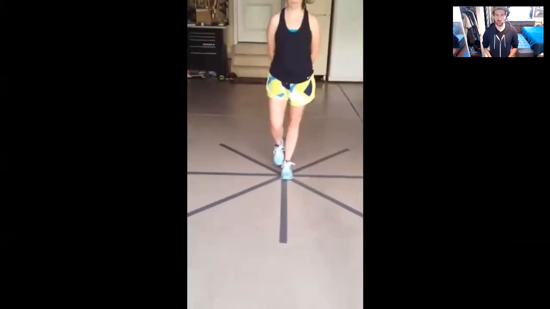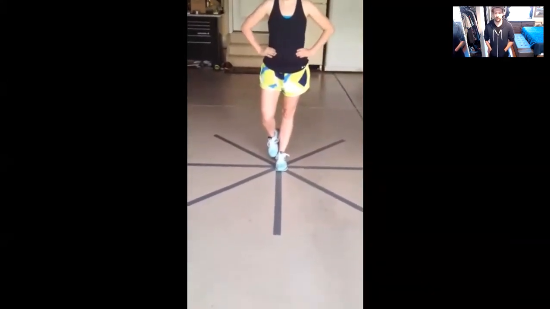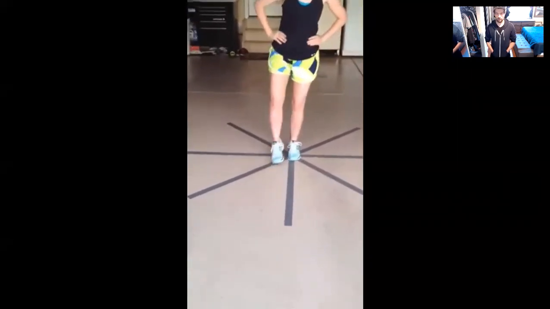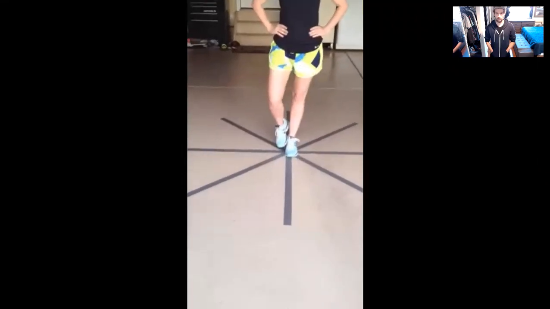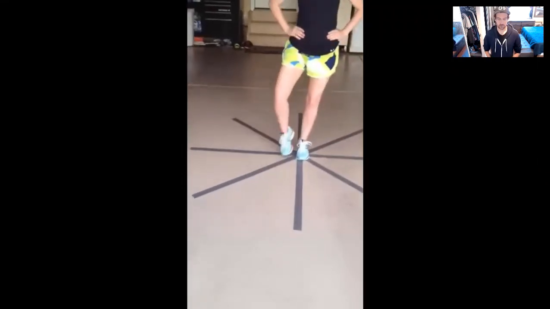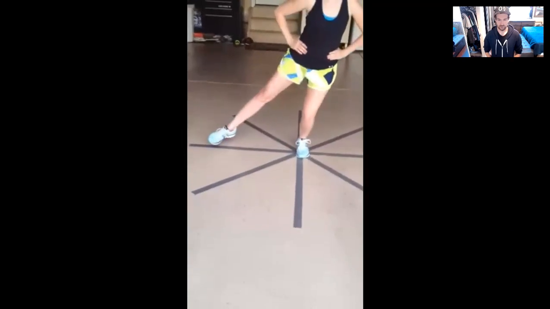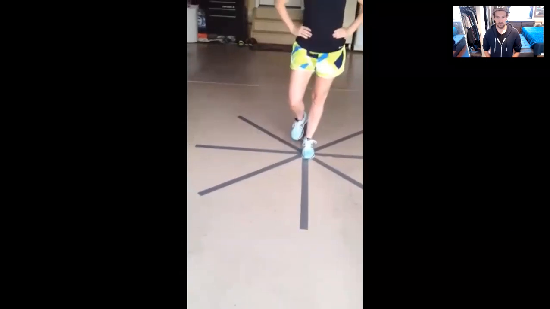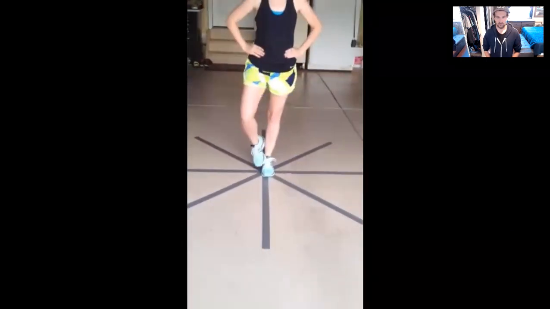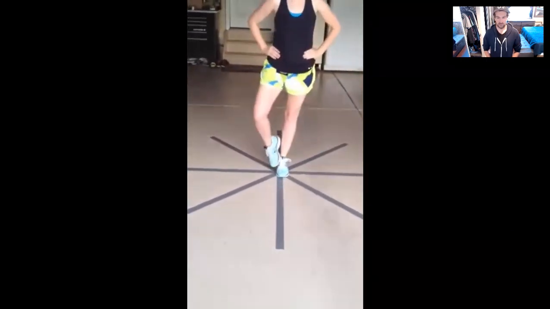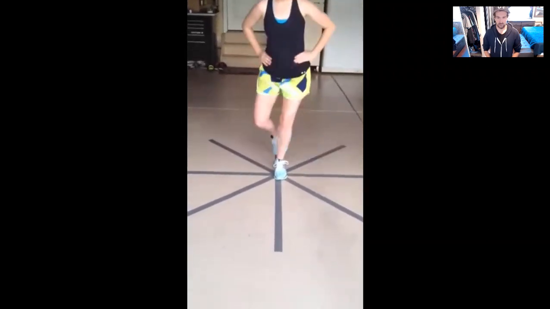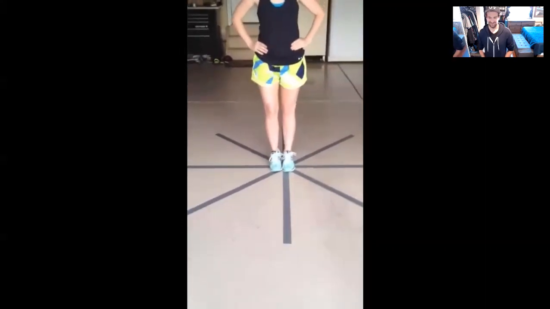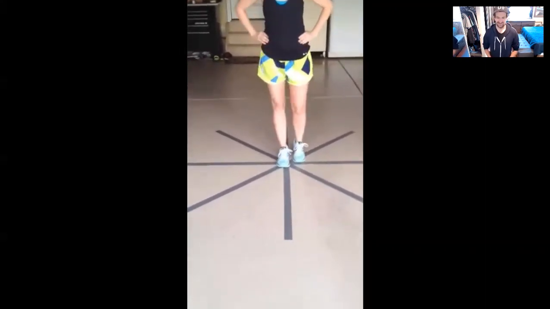From there, I'm going to have them put their hands on their hips and reach with their free limb forward, anteriorly, as far as they can without putting their foot down, and come back to the center position. So there, I'm going to have them reach diagonally back to the center position. Laterally, posterior laterally, posteriorly, posterior medially, medially, anterior medially. From there, I'm going to have the athlete switch their legs and perform the test on the opposite leg.